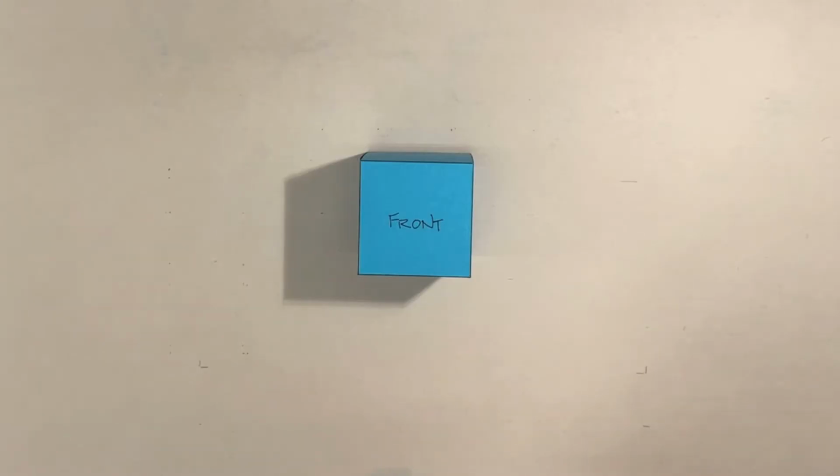Hello and welcome back. Now that we hopefully have an understanding of scale from last week's project, we're going to move into orthogonal drawing this week. In order to help us with that, our cube is back. Our black cube is taking a bit of a hiatus this week, but its friend, the blue cube, is here instead.